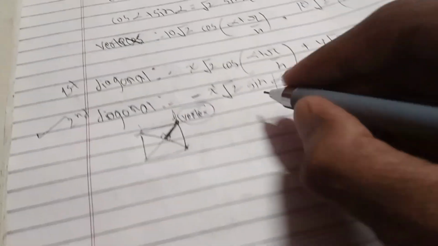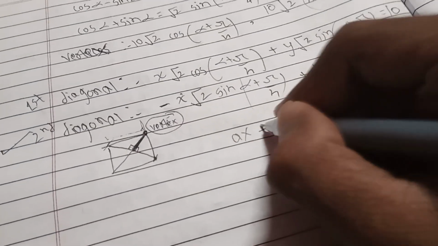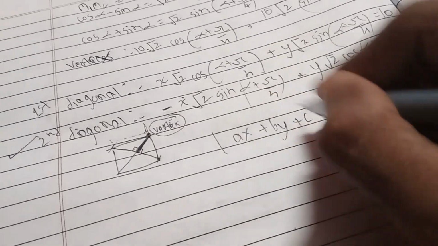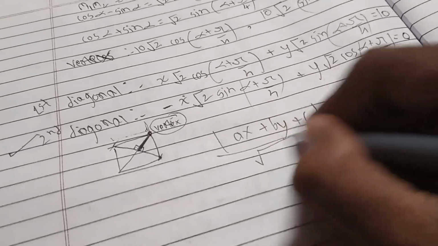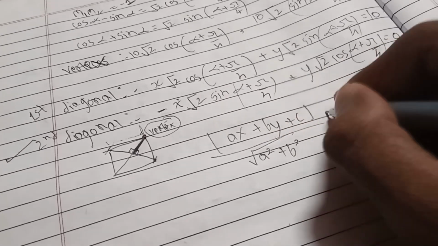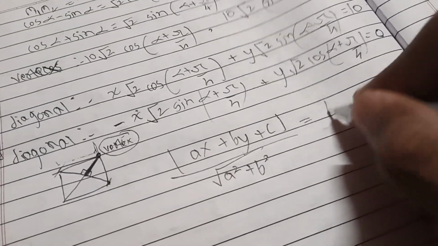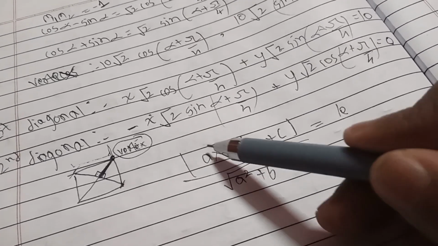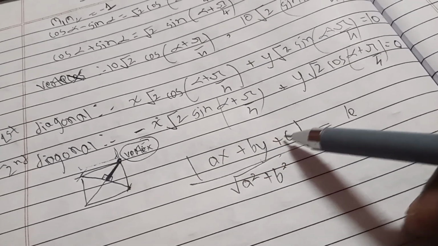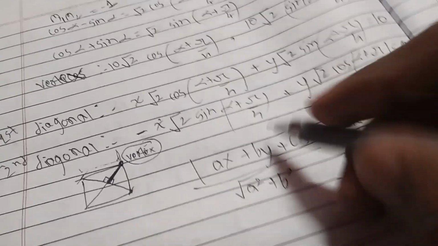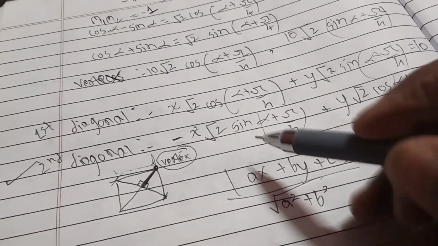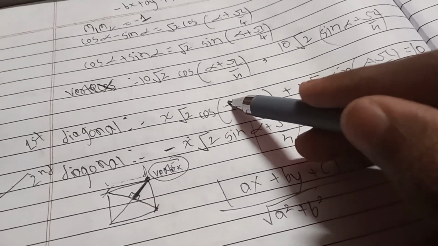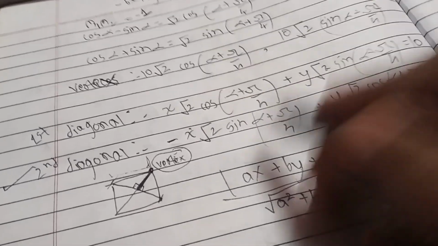So of course let us use the formula |ax plus by plus c| upon root a square plus b square equal to the length of the perpendicular from a point (x, y) on the line ax plus by plus c equal to 0. So here this is our line, or equation of the diagonal.